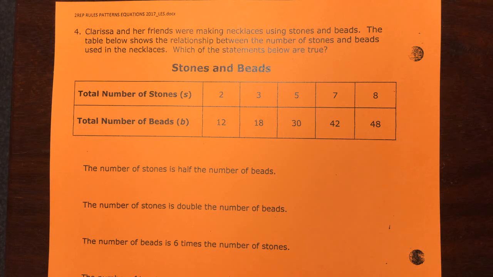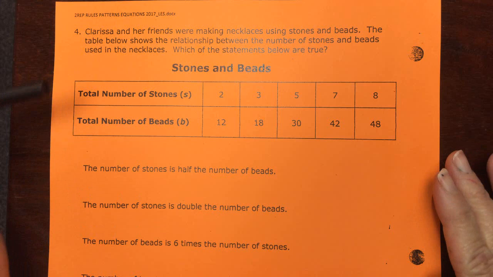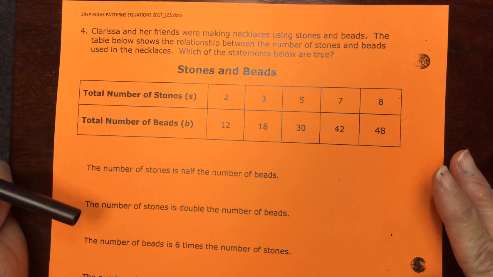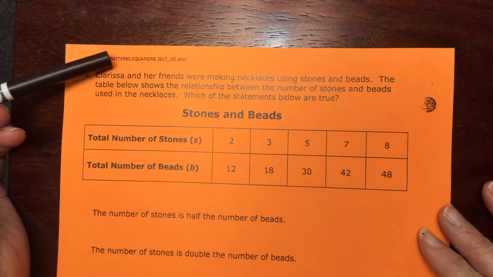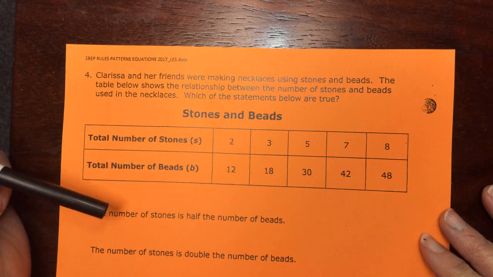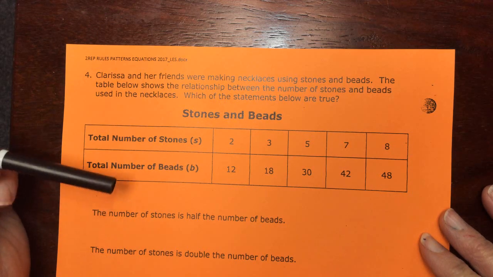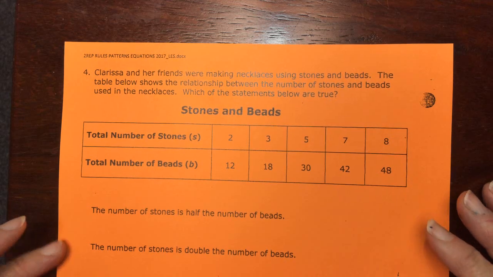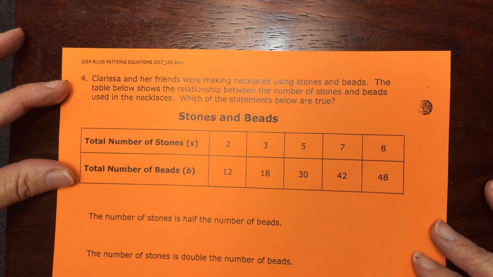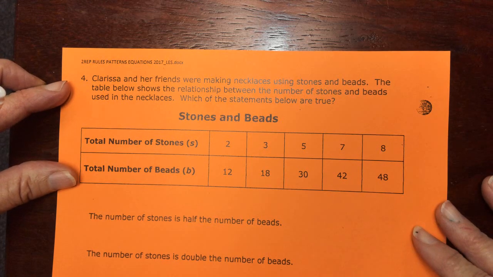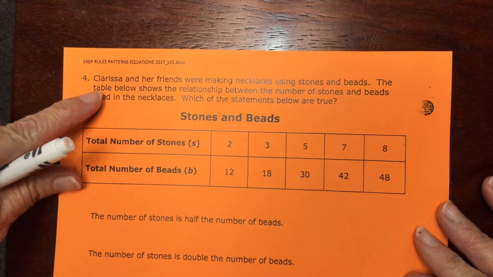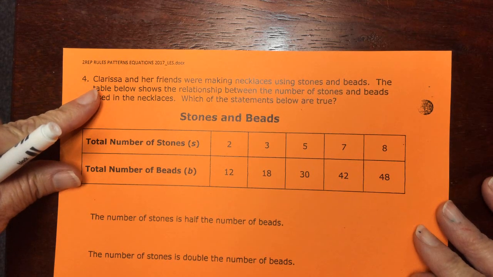All right, boys and girls, so today we're going to be looking at this practice, and we're going to practice making equations out of information that has been given to us. In order to be able to do that, we first need to look at this table and find some relationships. So I'm going to start by reading the top. It starts with number 4, Clarissa. Please make sure you're on the correct side.